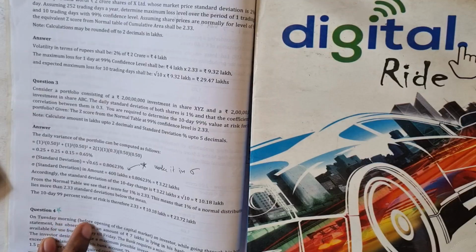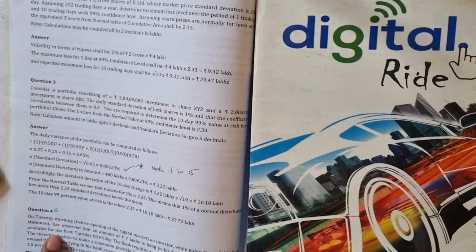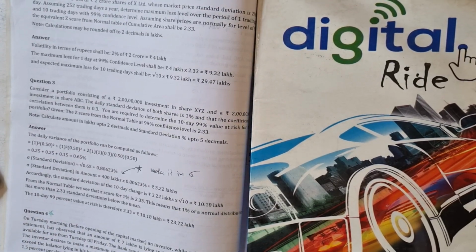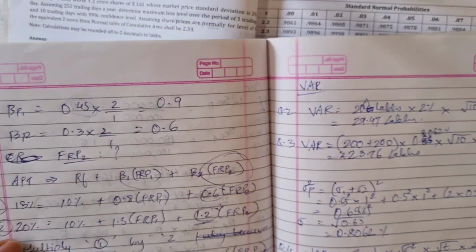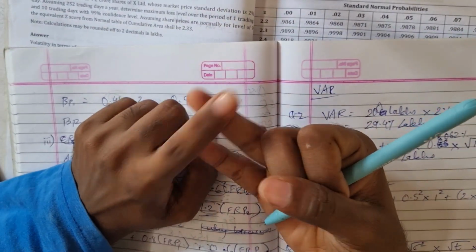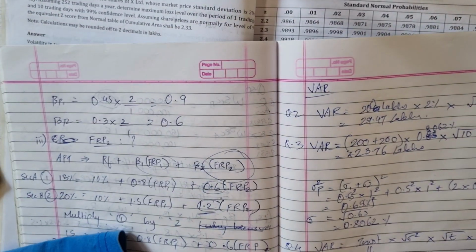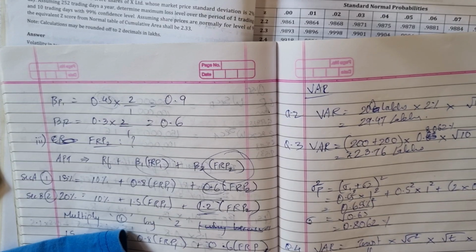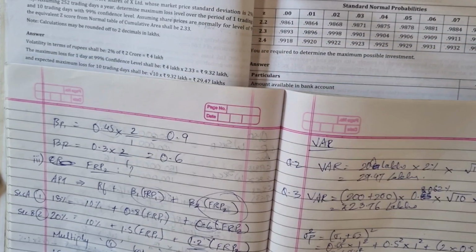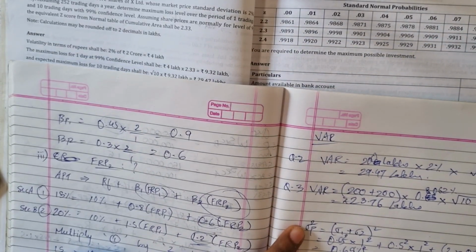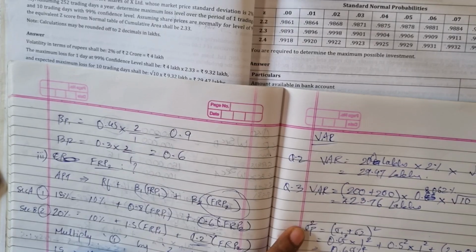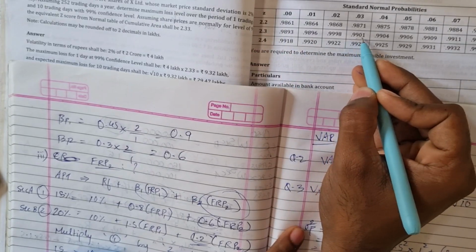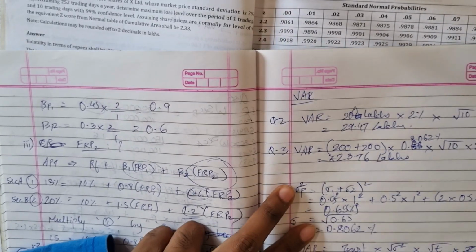On Tuesday morning it is given, and the fund is available for use from Tuesday till Friday. So how many days? Tuesday, Wednesday, Thursday, Friday, 4 days. So root of 4 into, what is my Z score? My Z score is 2.33. We want 99% confidence, right? So 99.01 is the nearest figure, so I am taking 2.33.